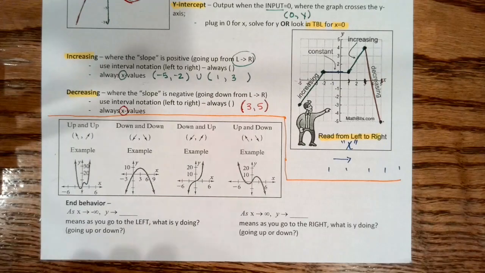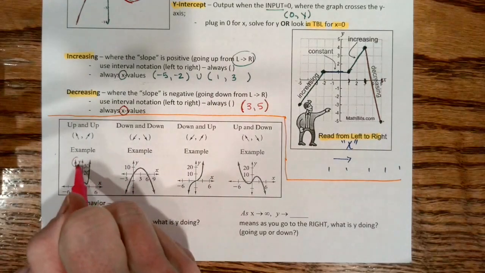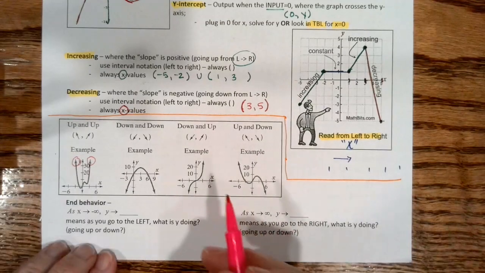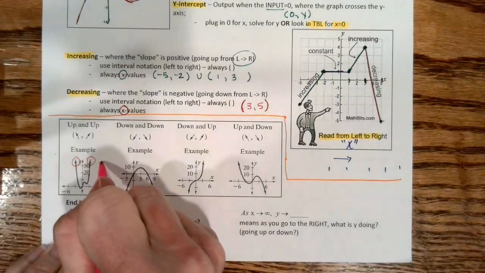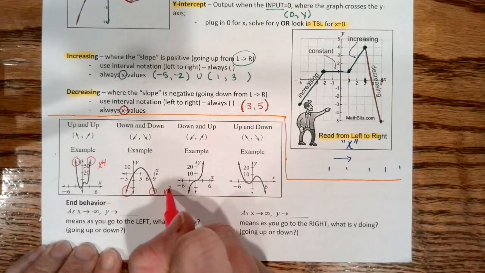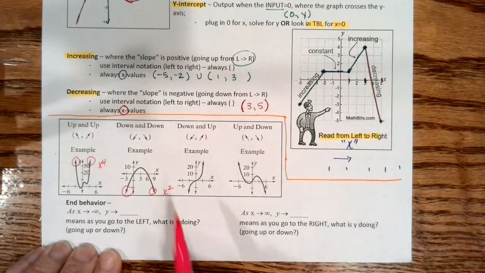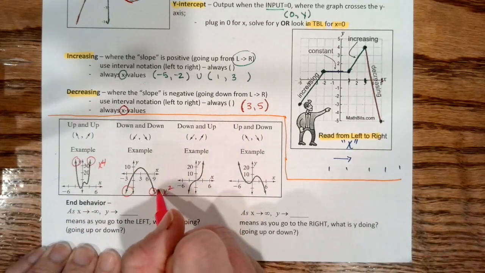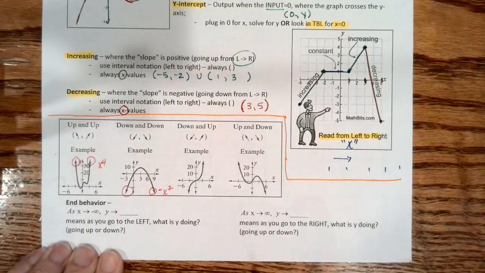If you'll notice, if my graph has an even exponent, my end behavior matches. So this is an x to the 4th graph, and this is an x squared graph. If it's either up, up, it's positive. If it's down, down, it's going to be negative.